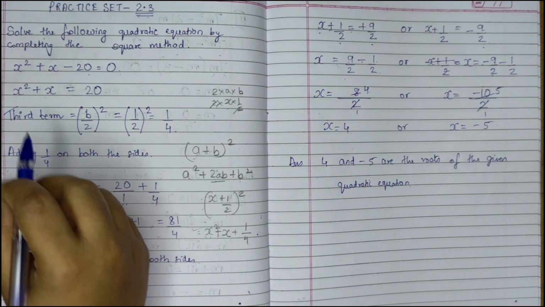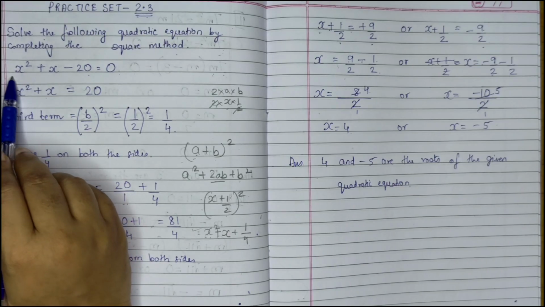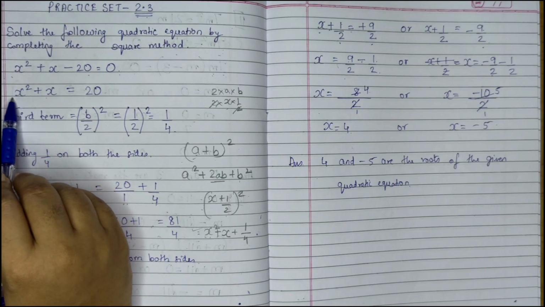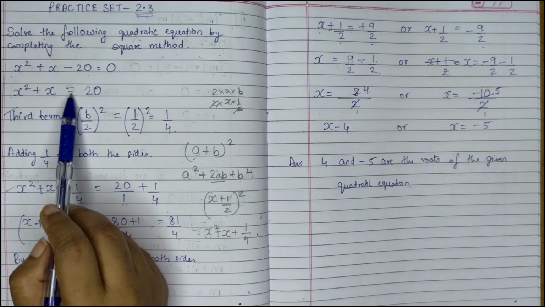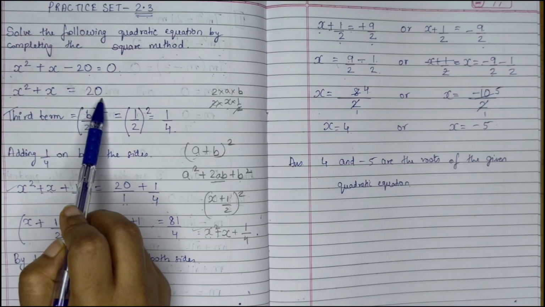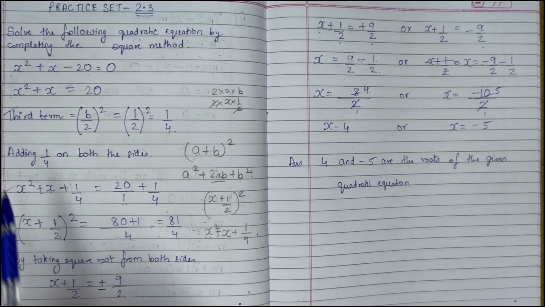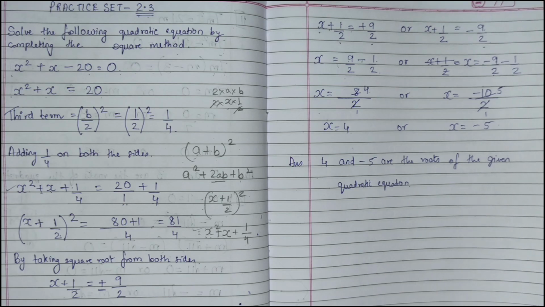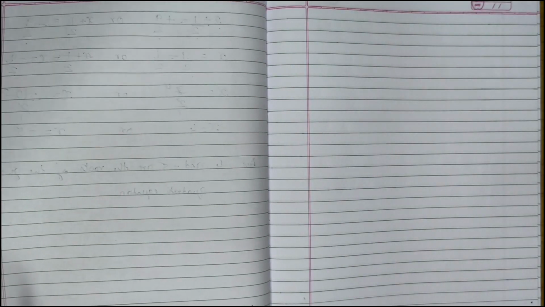First, here we always want 1. There should be 1, and then you have to shift the third term to the right hand side and then find out the third term. So now we have finished the first sum. Now see the second one.